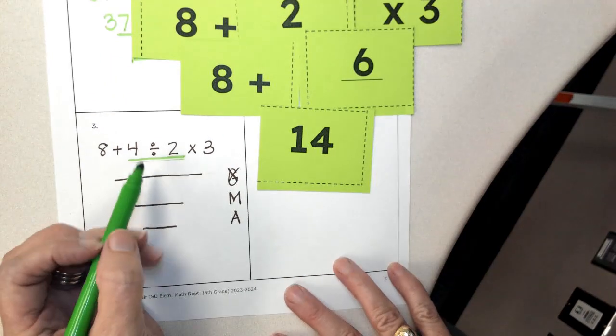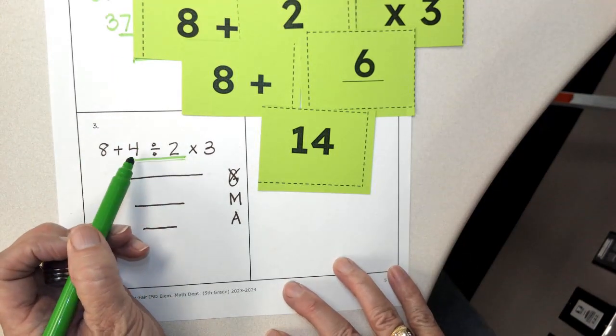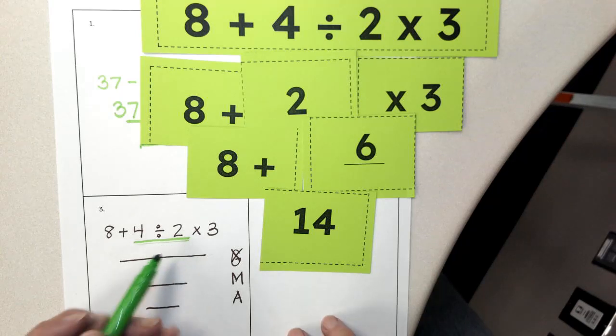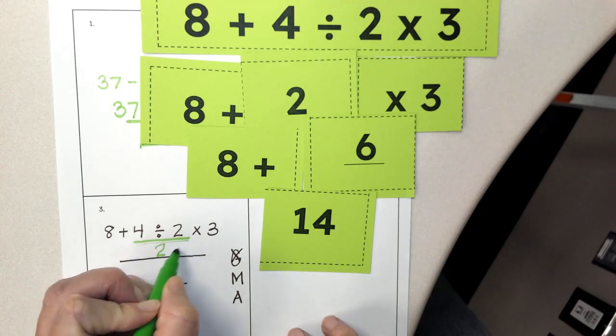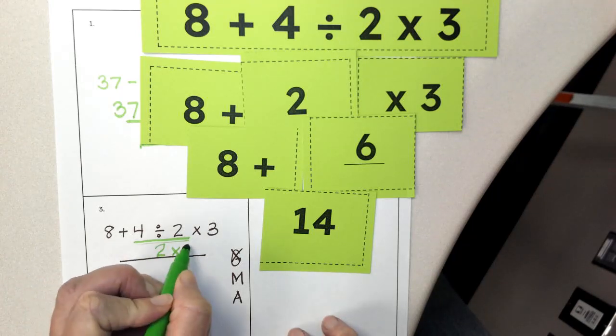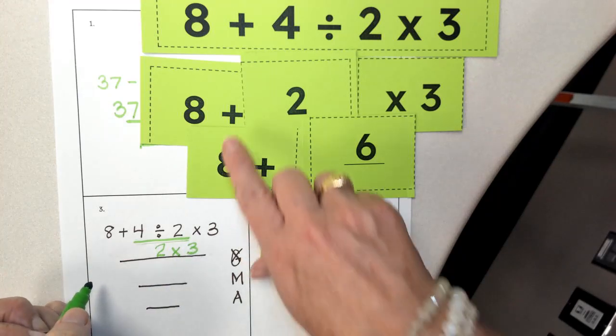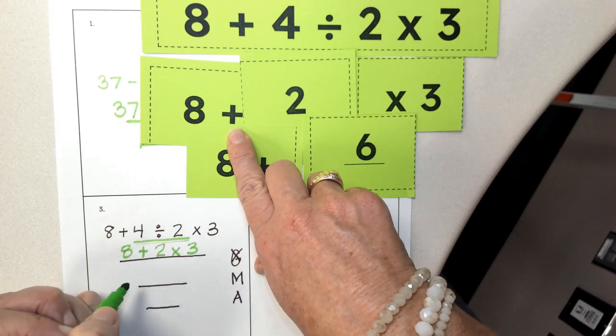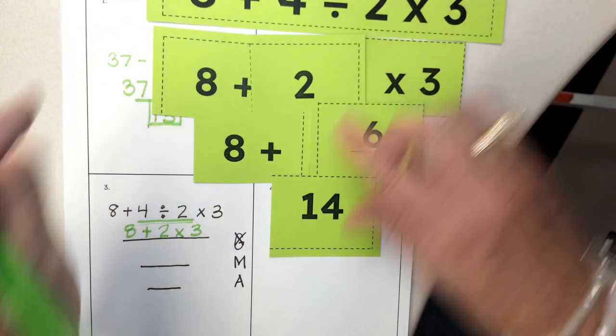So that I'm solving carefully and checking myself. We said we would divide the 4 by 2. We got the answer 2. We slide down the multiplication sign. We slide down the number 3. We're going to slide down the 8, and we're going to slide down the addition sign. So these pieces are recorded.